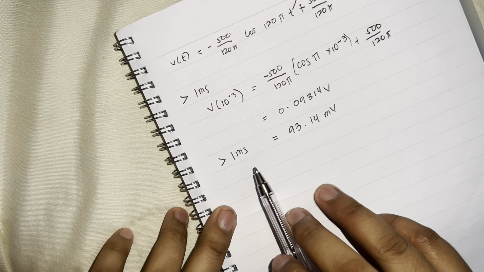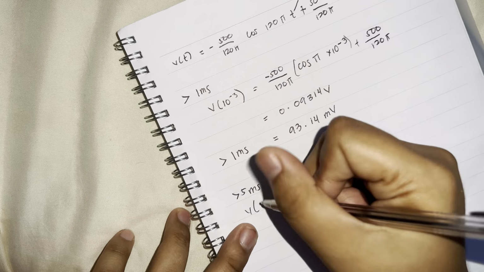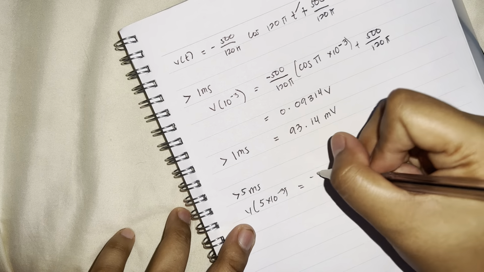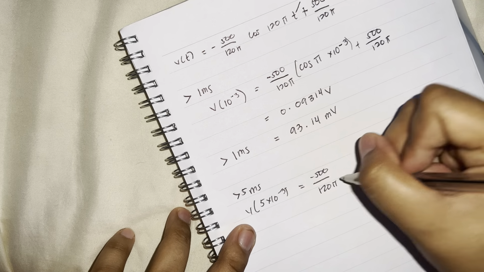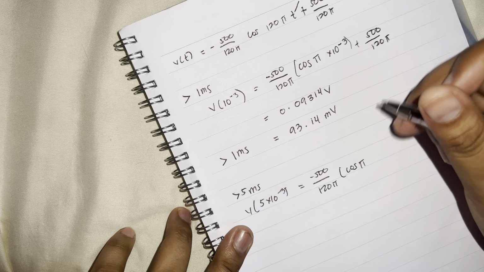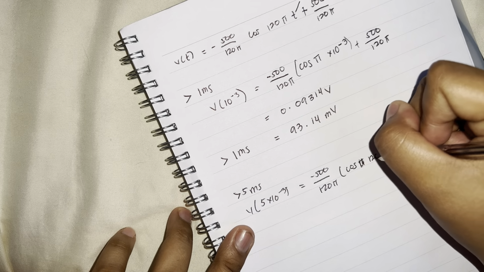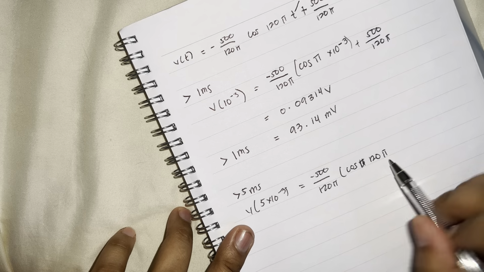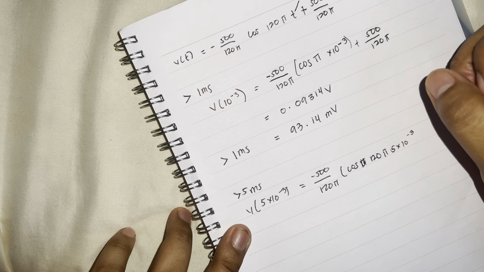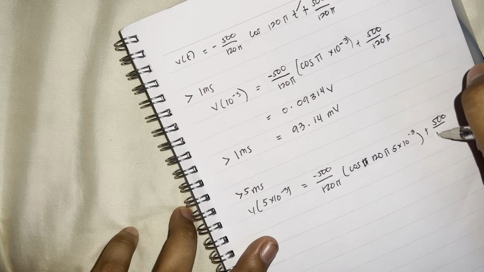To solve the other one, same process, 5 ms, so V of 5 times 10 to the negative 3 is equal to negative 500 all over 120 pi cos 120 pi, and then the time is 5 times 10 to the negative 3, plus 500 all over 120 pi.